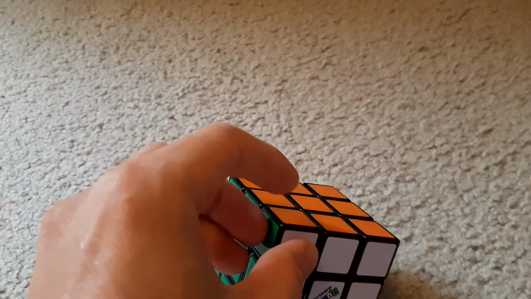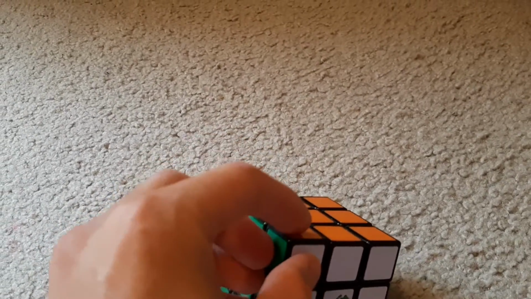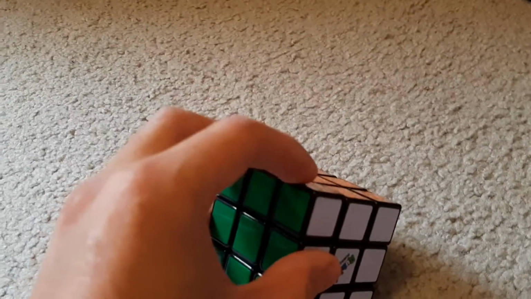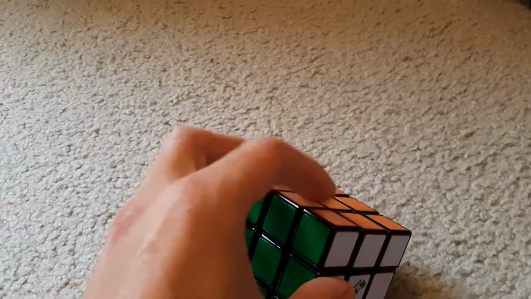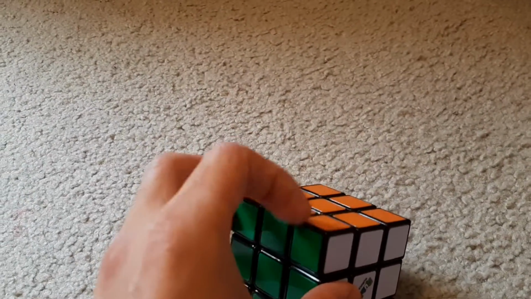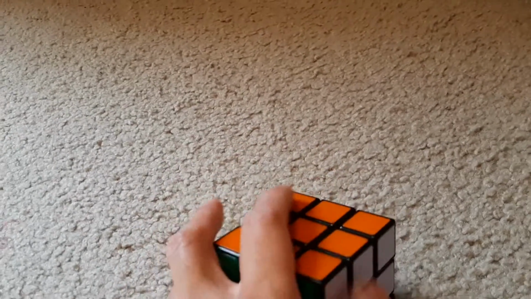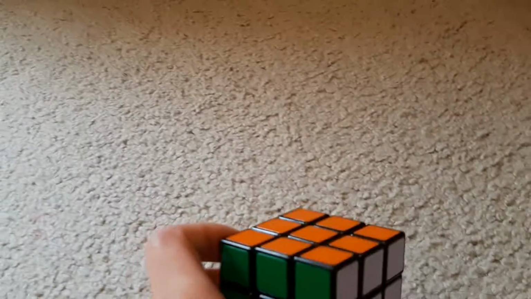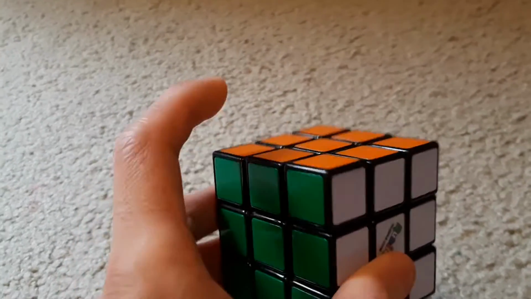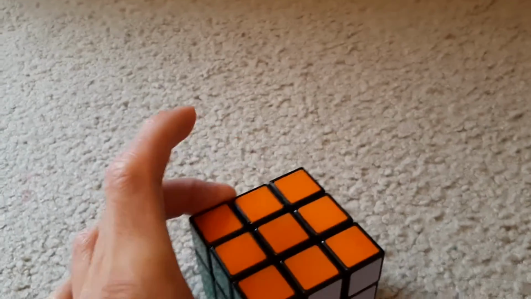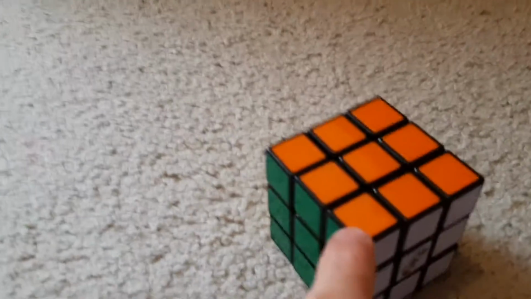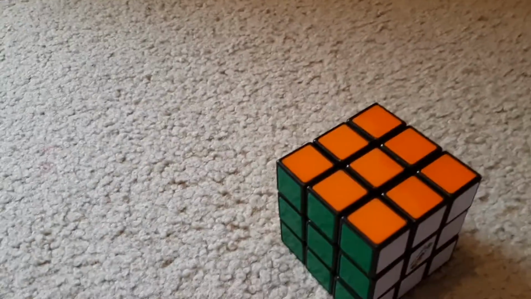So we can have orange, white, green here, or we can twist it, so now it's orange, green, white here. Or if we were able to take the stickers off and swap the sides, we'd be able to get 3 possibilities. So this has 3 possibilities, this has 3 possibilities, so it's 3 times 3 times 3 times 3 times 3 times 3, which is 3 to the power of 8.